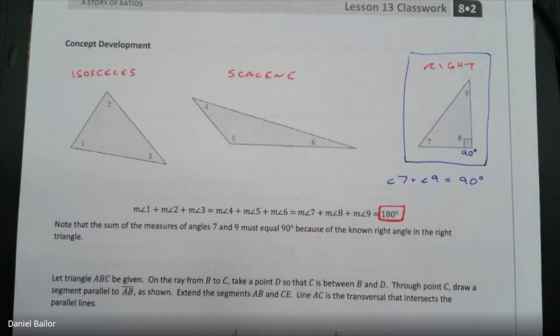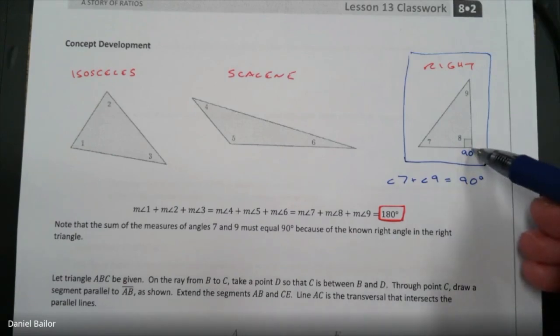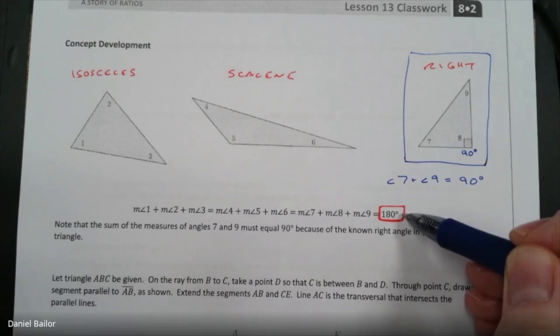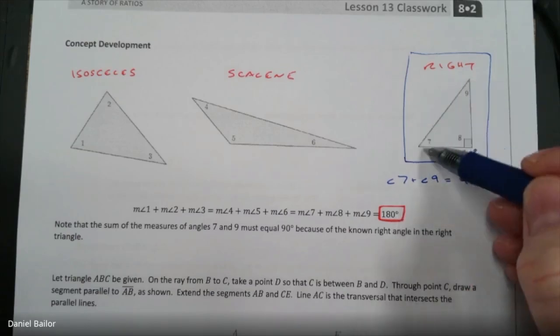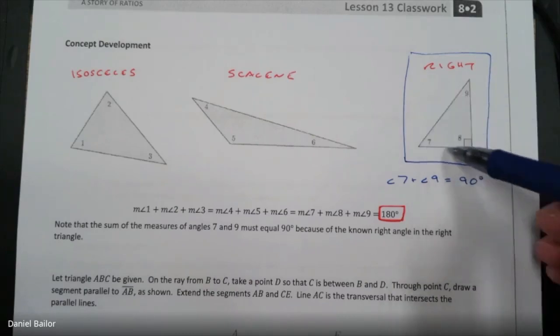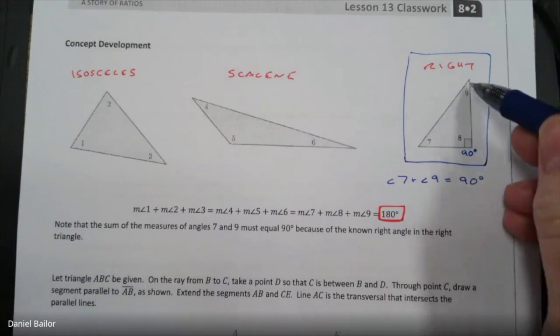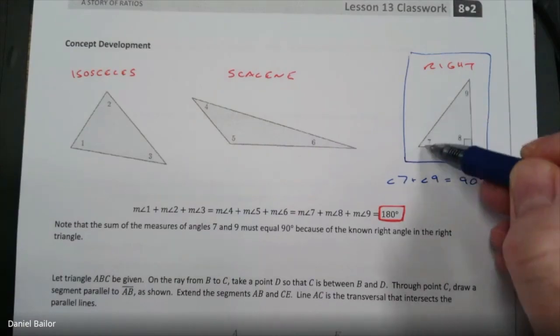That's kind of a process of elimination thing, a little logical thing. Because if this is 90 degrees and everything is 180, then these two together have to be 90. We do 180 for everything minus the 90 right here, which means there's 90 left over for 7 and 9.